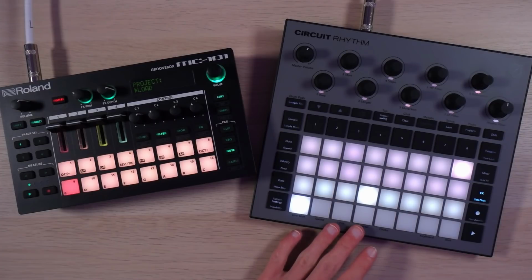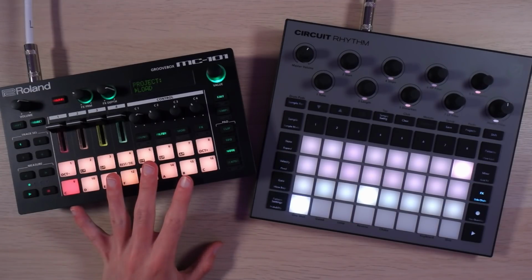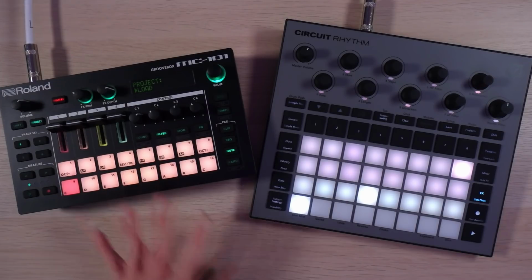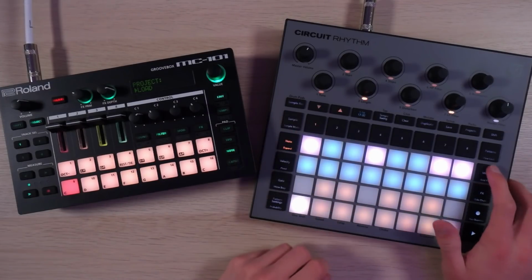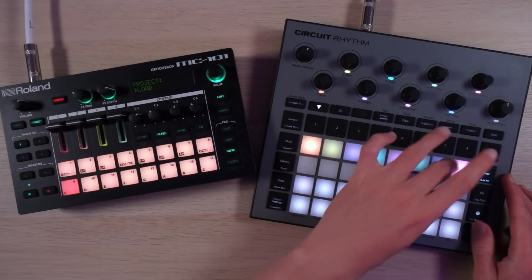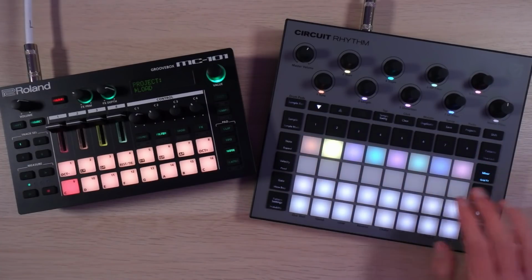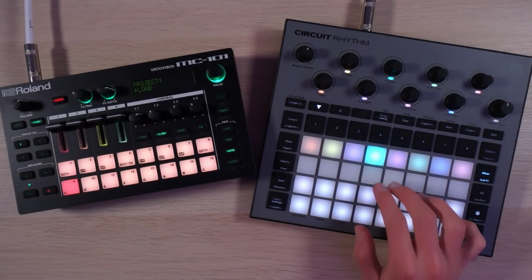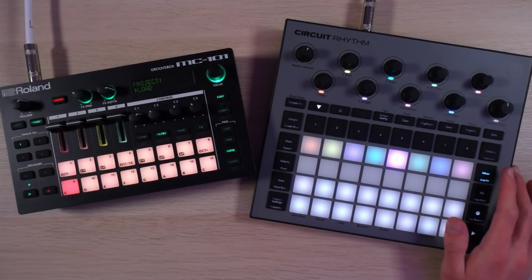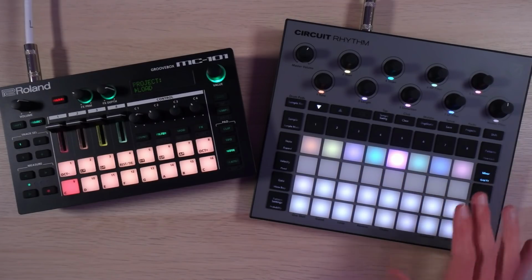Whereas with the Circuit Rhythm, it's record the outputs or nothing. That's all you get. And you can still get that to sound pretty good, but the hybrid workflow really works for me. In order to get separate tracks on the Circuit Rhythm, you'd have to play what you've got and then mute and unmute tracks as you go, which takes some extra time and is not at all conducive to live performance.